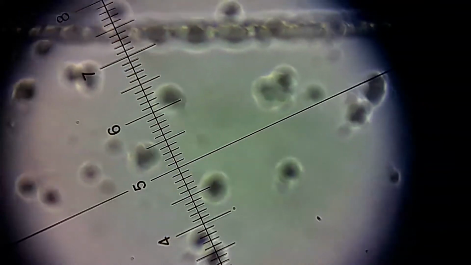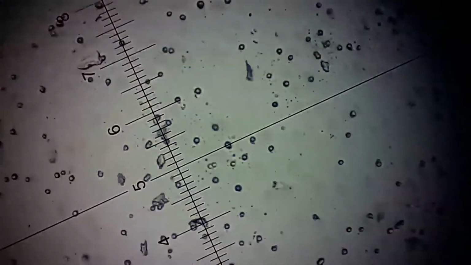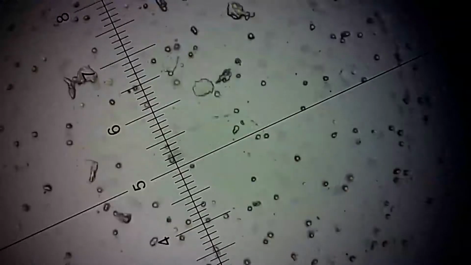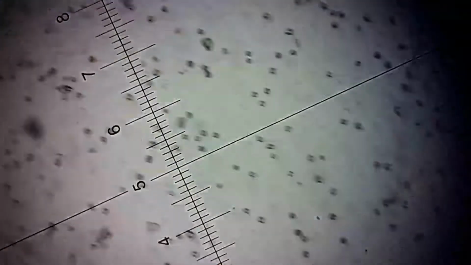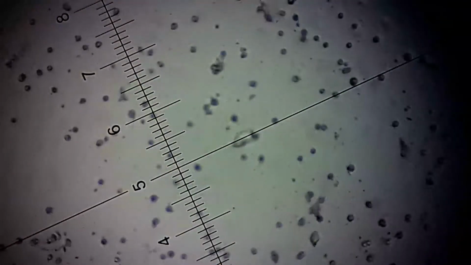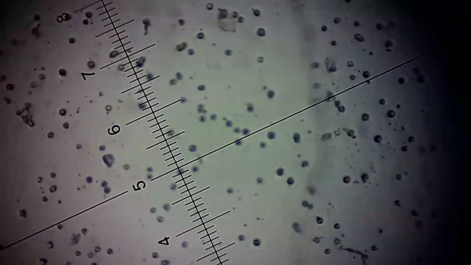I'll have to zoom out a little. What you saw when we zoomed in more was just the plastic.